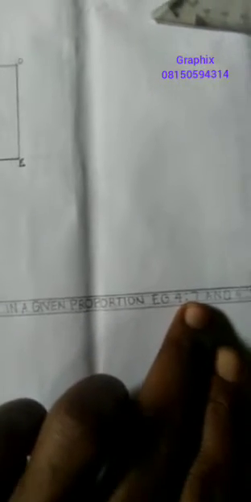Today we'll be trying to enlarge or reduce a given figure in a given proportion, either we'll enlarge 4:7 or 4:2.